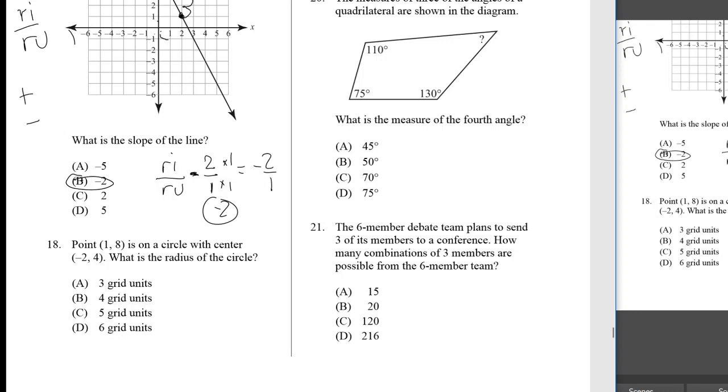Essentially this is asking you about 2 points on a graph and how far they are from each other. Point 1, 8 is on a circle with a center of negative 2, 4. What is the radius of the circle? So essentially you have a graph, and they're asking you the distance from the center to this point.